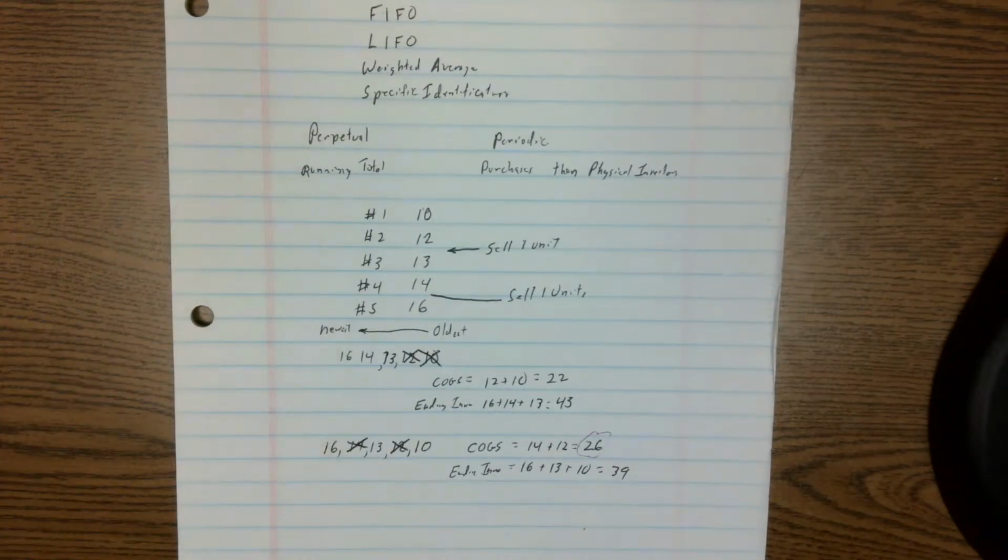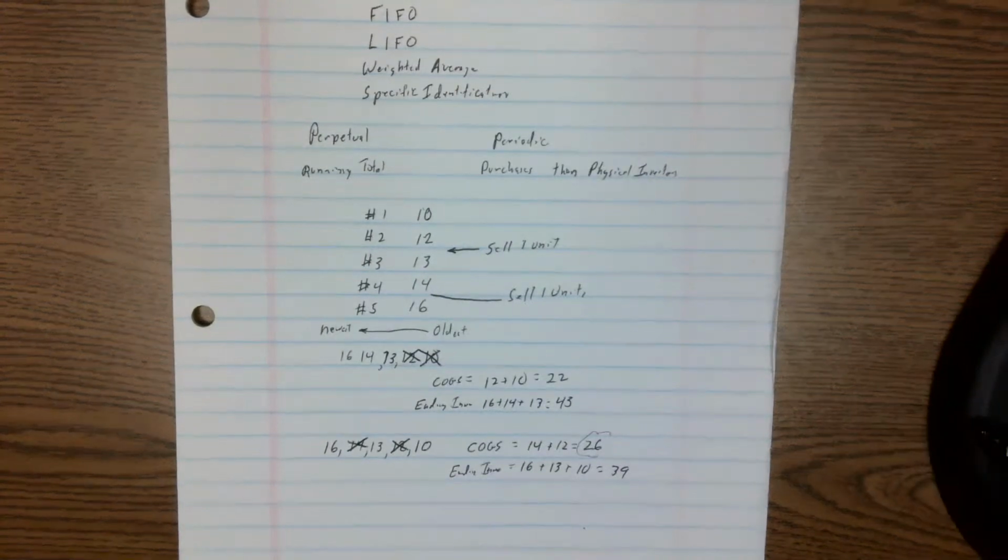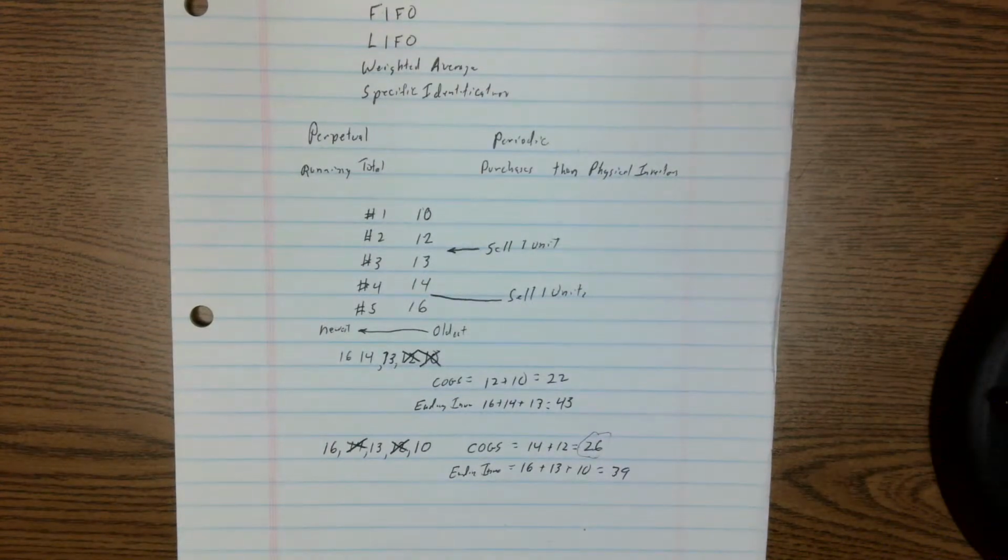All right, so that creates some other interesting things. In the US, we are allowed to use LIFO, but if we use LIFO for our income tax statement, which gives us a lower charge in most cases, because most of the time prices are rising, not always, but most of the time, if we use it for income tax purposes, we are required by law to use LIFO for our financial accounting.